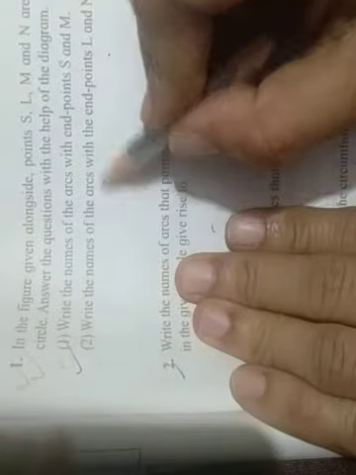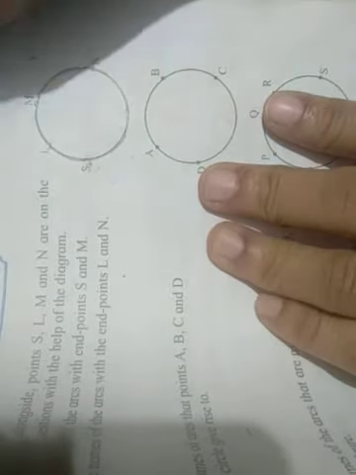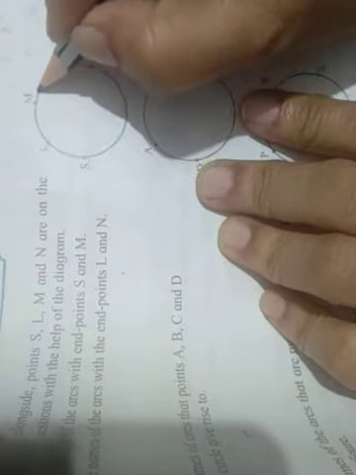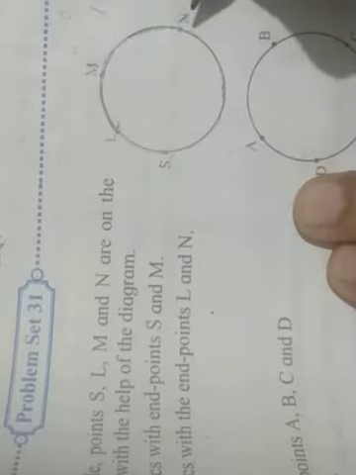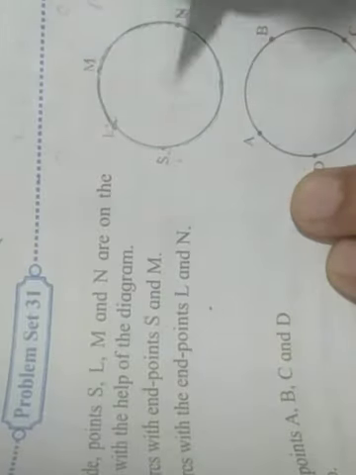Fine. Now let us go to the next question, that is, write the names of the arcs with the endpoints L and N. Now we have to see which are the two points L and N. So here L and N are the two points. What do we have to write as the answer? We have taken L and N. So we can say with L and N, two arcs again. So this is one arc, L, M, N. And the second arc you can have N, S, L or L, S, N. You can write from any side, you can start from this point or this point, there's no problem.